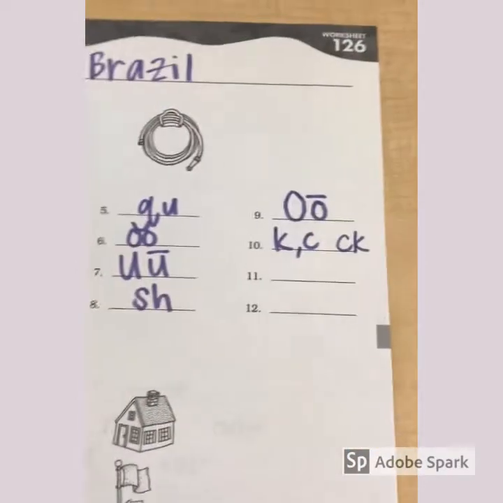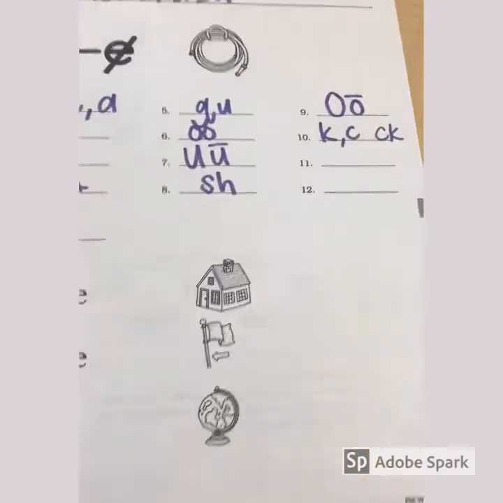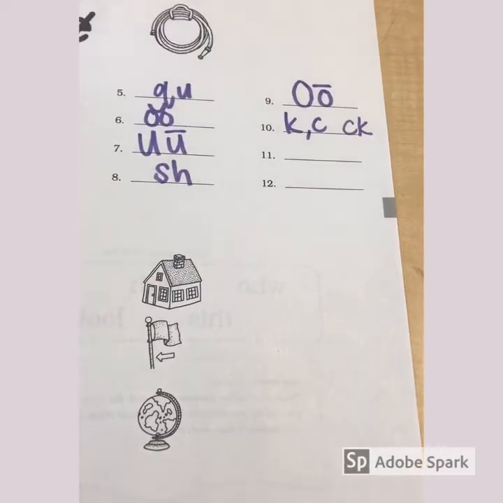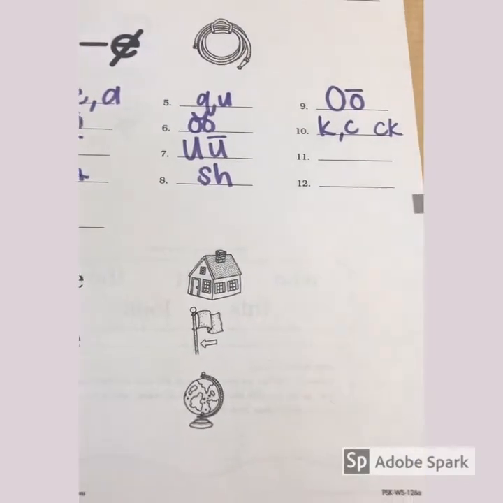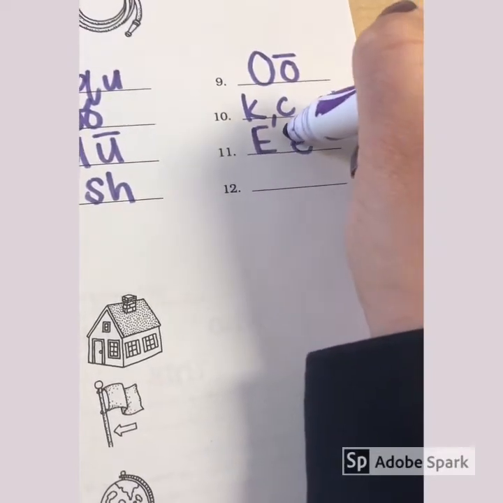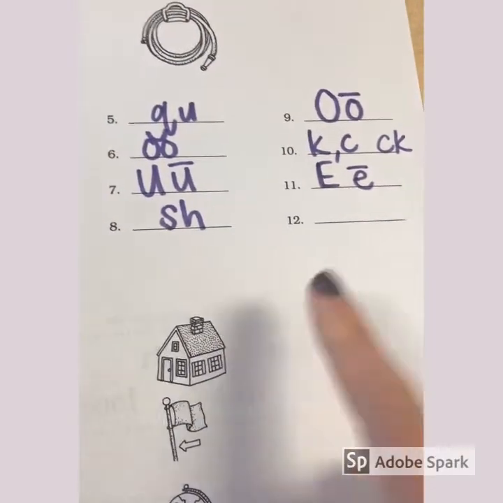Okay, number 11. This is a vowel. It makes the long E sound. Which vowel makes the long E sound? That's right, E does. So we're going to write uppercase E, lowercase e with the macron on top. And the last one, number 12.